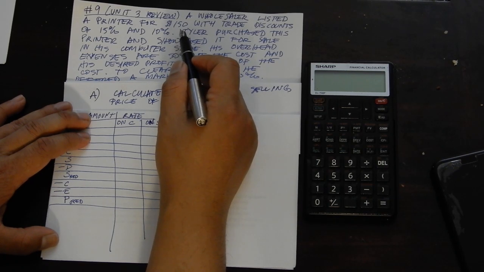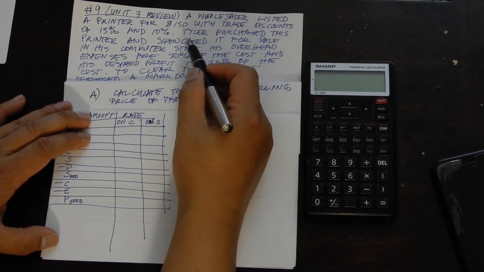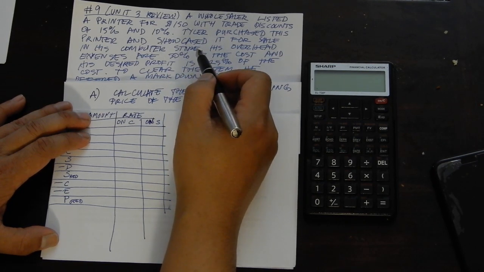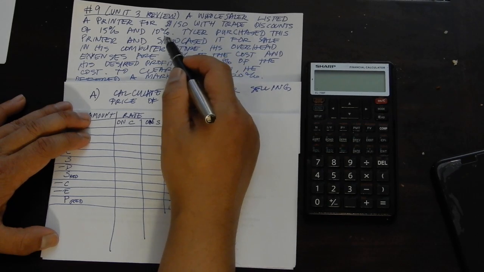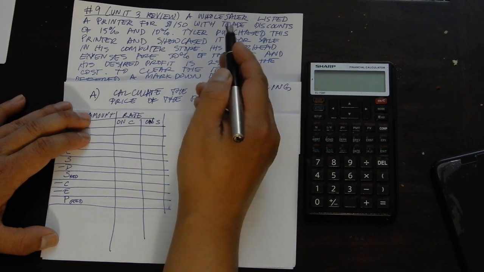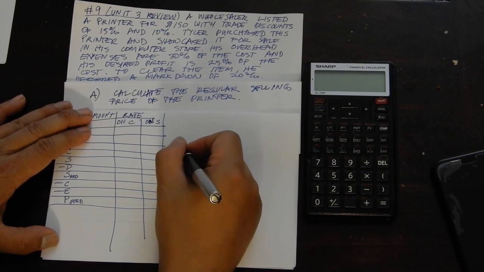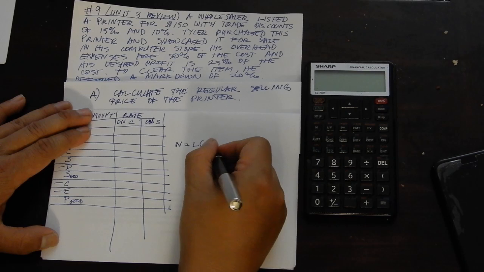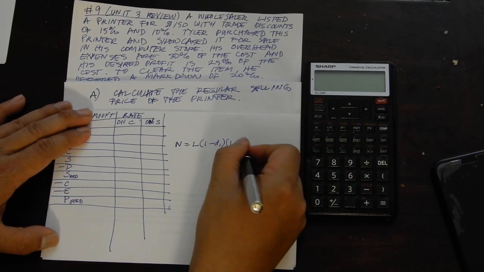This $150 is the price at which the retailer purchases the products, so that he or she, in this case Tyler, can sell the products to the end consumer, and he's enjoying a discount from the trade system of 15 and 10%. Okay, so we need to use from our trade discount lessons the net price equation, which is net price equals list price times 1 minus the first discount multiplied by 1 minus the second discount.